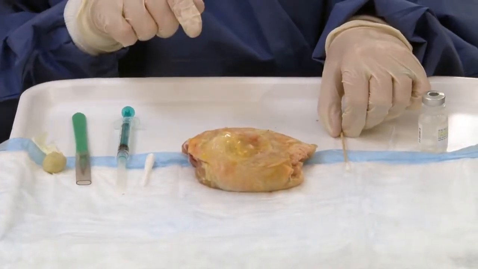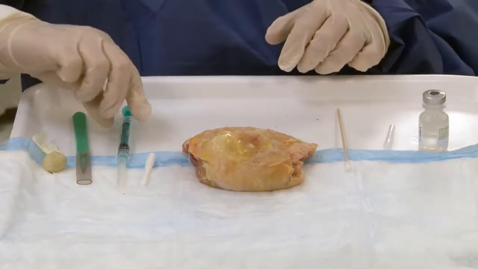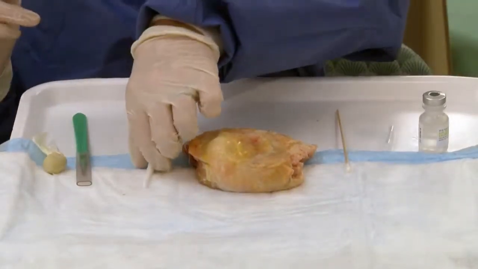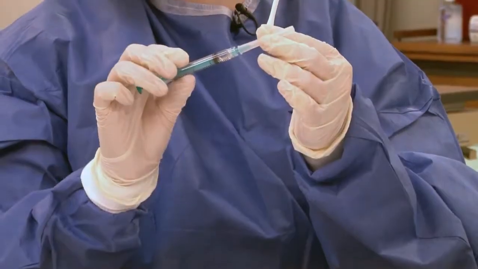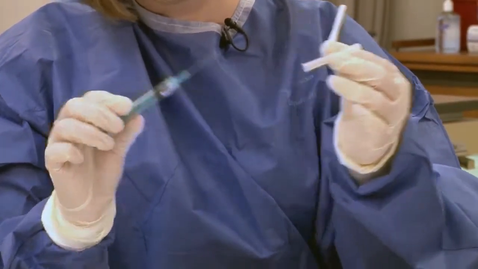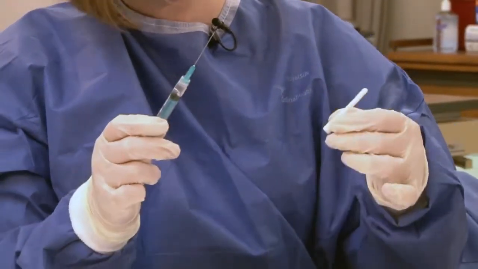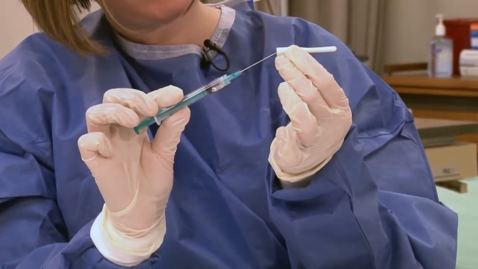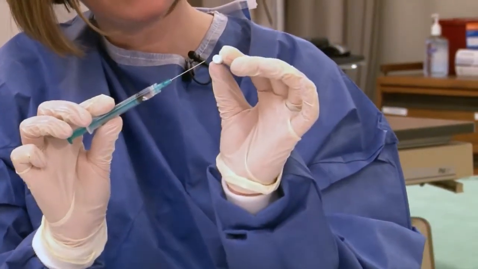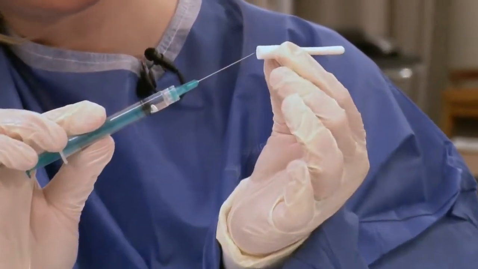As that is numbing the patient's vulva, I will make sure that the Word catheter will inflate appropriately. This is done with normal saline or with tap water. It doesn't matter. I have a needle placed right into the underside of the Word catheter. You can see where you place the needle.